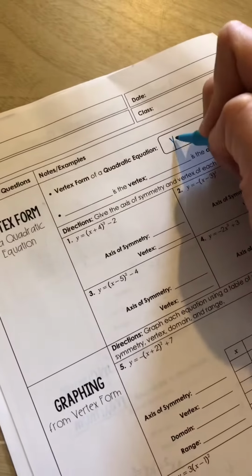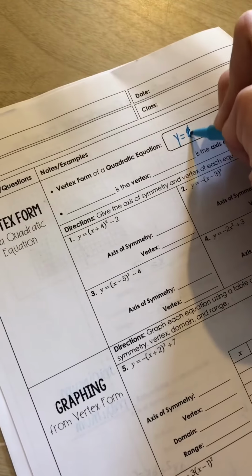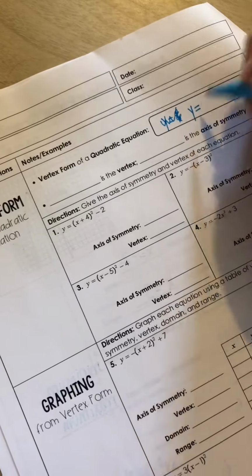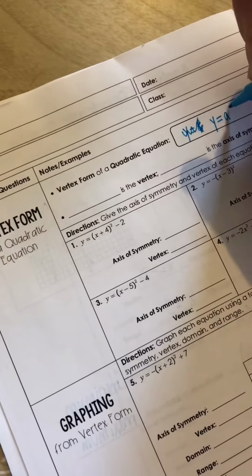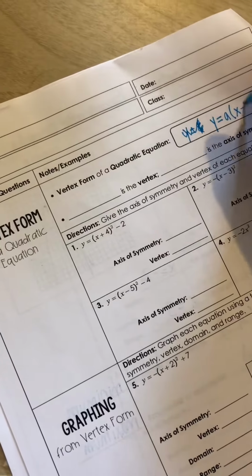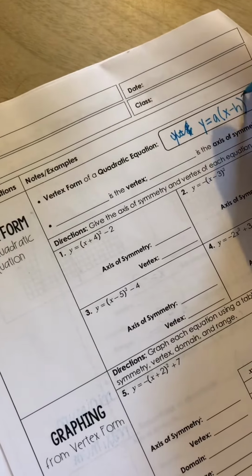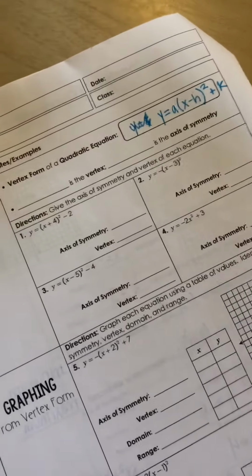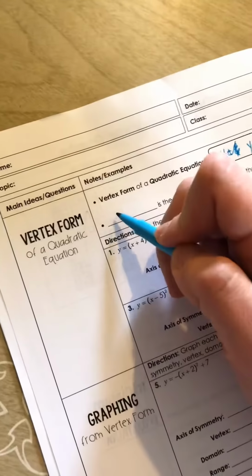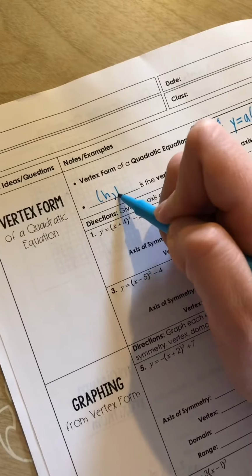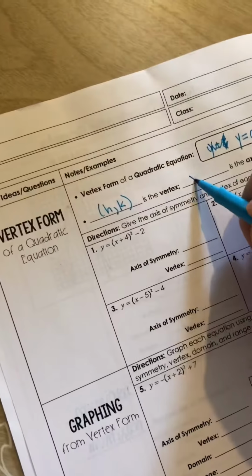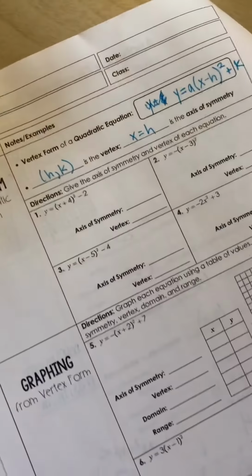All right, vertex form of a quadratic equation is y equals, oh, there's no parentheses yet. It's just y equals. That's why we use pencil in math. Y equals a, and then times, parentheses, x minus h, and that's squared plus k. What do those mean? Well, h comma k is your vertex, and x equals h is your axis of symmetry.